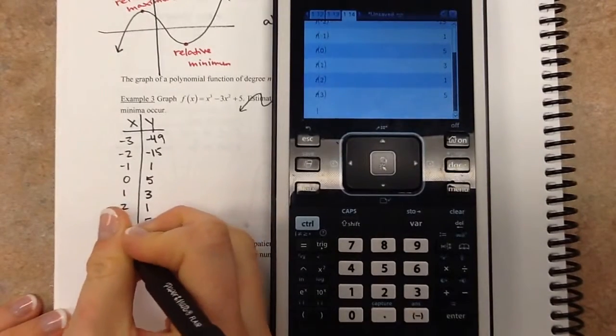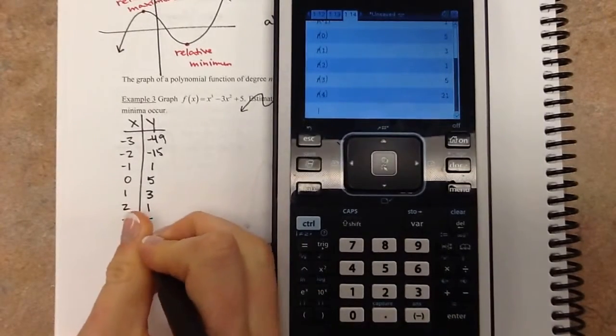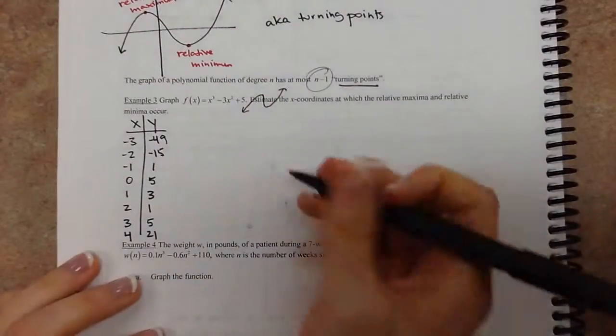Okay, so let's add one more just to show that it does keep growing after that point. There we go. So we see the 21, so you can see it's going off to positive infinity. All right, so let's give a quick sketch.